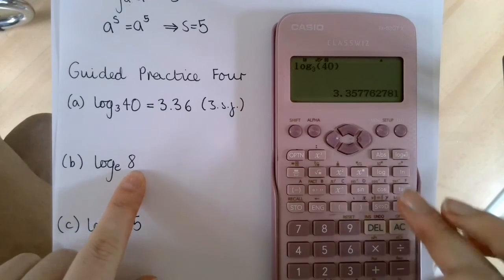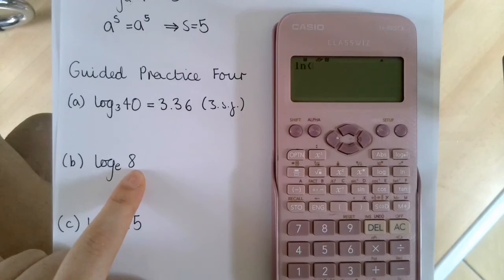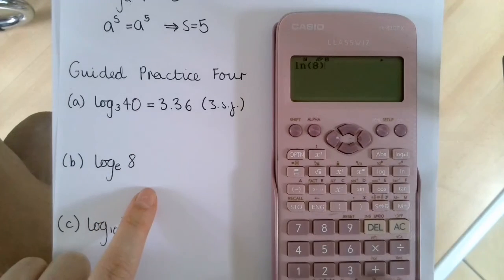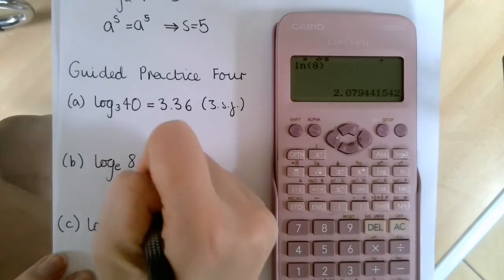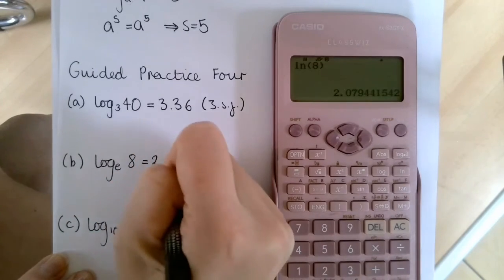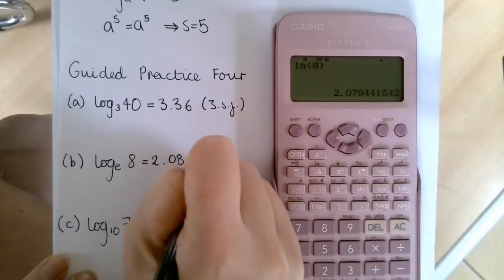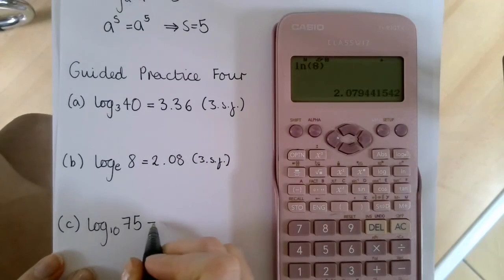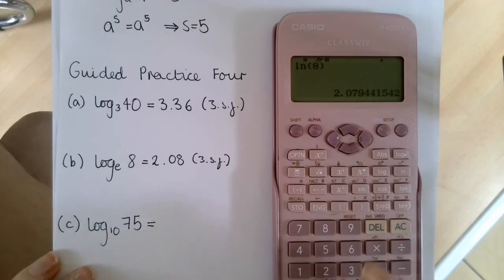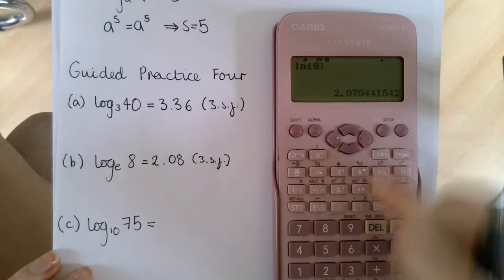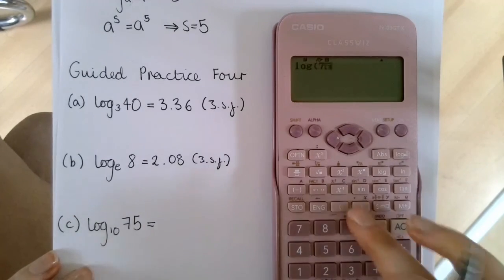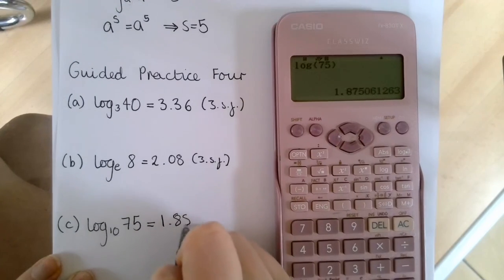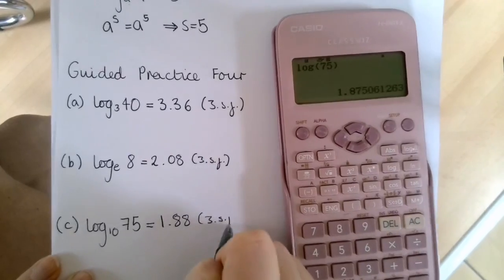So I'm doing base e, which means I can just use that ln button, and then put in 8. And we get 2.08 to 3 significant figures. And then the last one, we've got log base 10 of 75. So here I can use that log button and put in 75, and I get 1.88 to 3 significant figures.